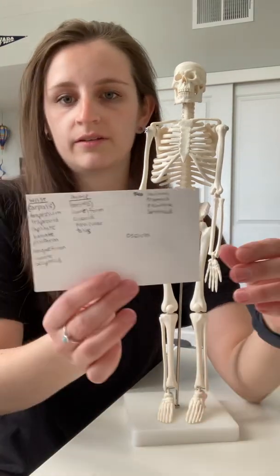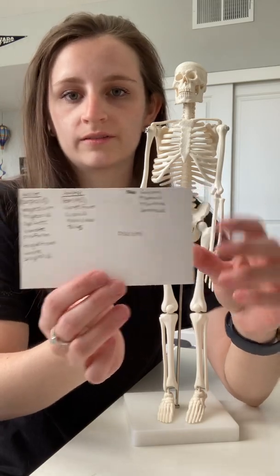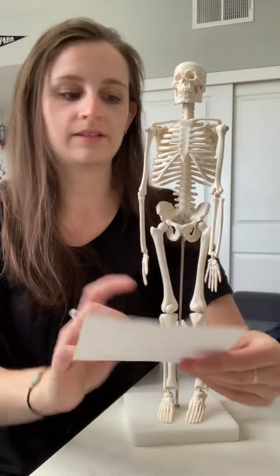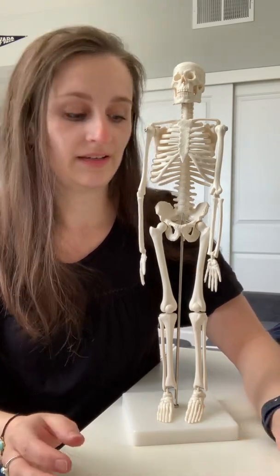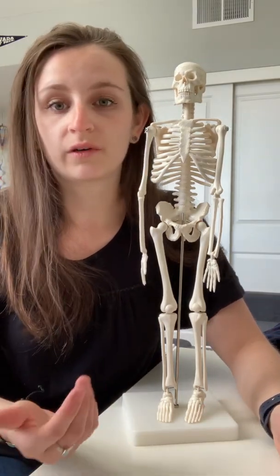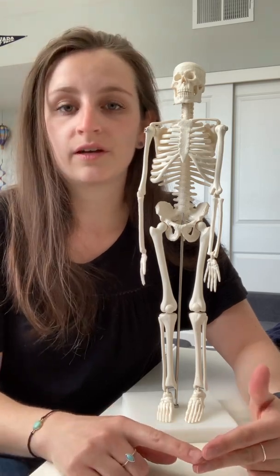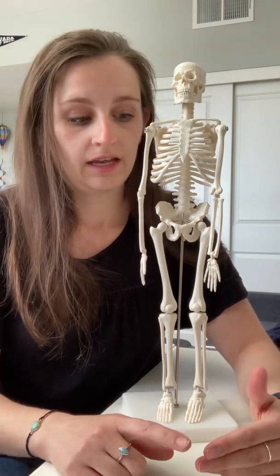Here are my notes just for the little small bones you can't really see on the skeleton. So the skeletal system has many functions. I think the main function would be the structure and support. It's literally the reason why we can stand upright. It also stores minerals and produces blood cells, and it also provides protection in certain areas.